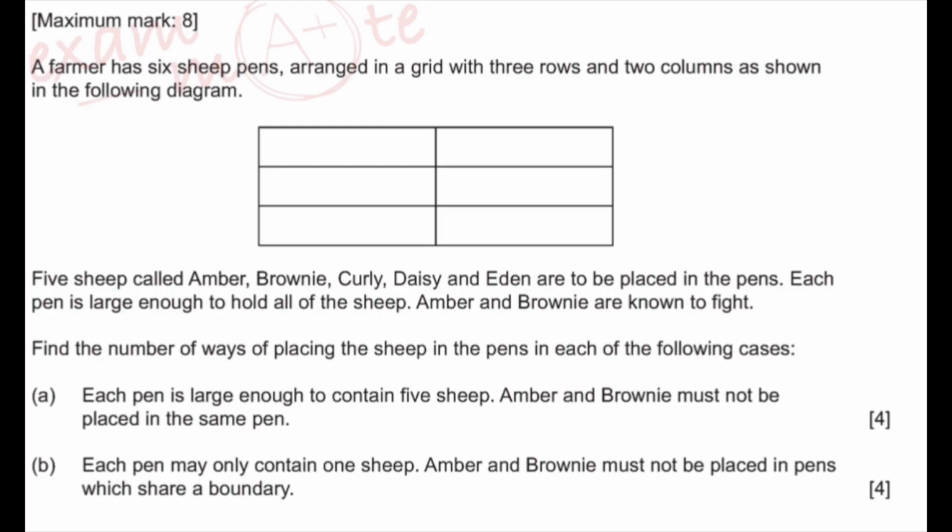Hello guys, today I'm going to solve with you a permutation and combination, or as we call it, counting principle question. It's specifically the HL Summer 2021 question 9, and it is a paper 1 question. So let's start. I'll give you a few minutes to read the question.